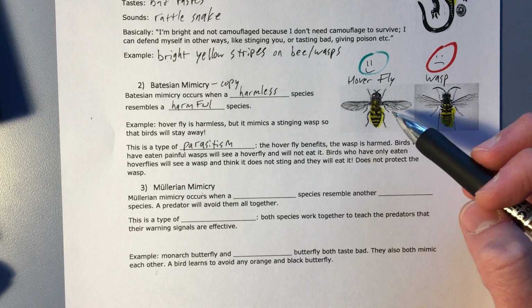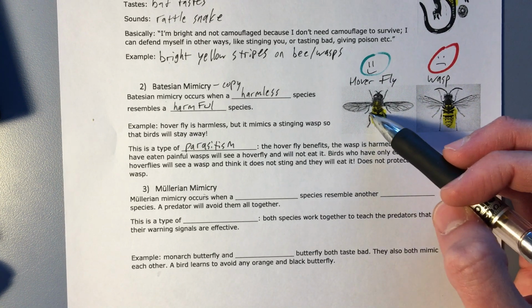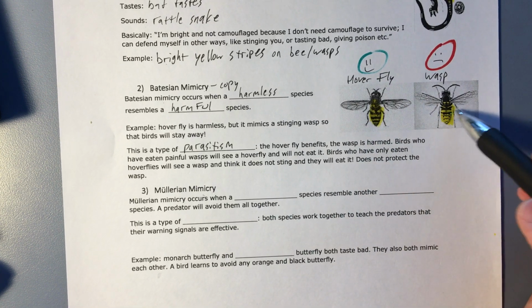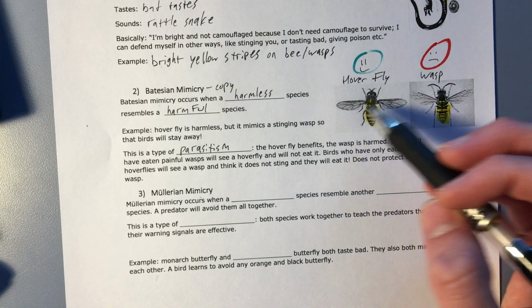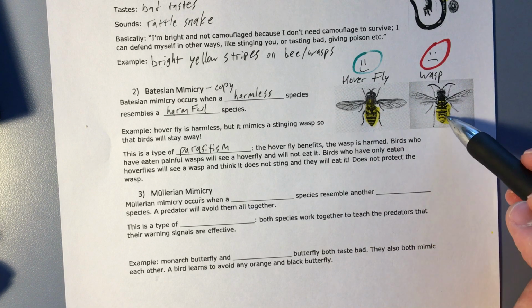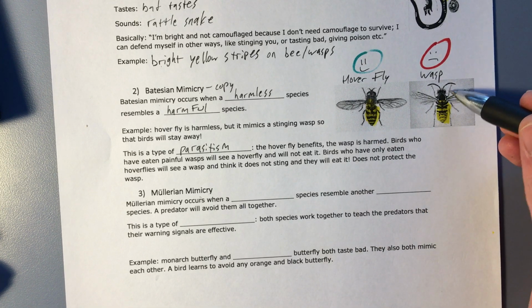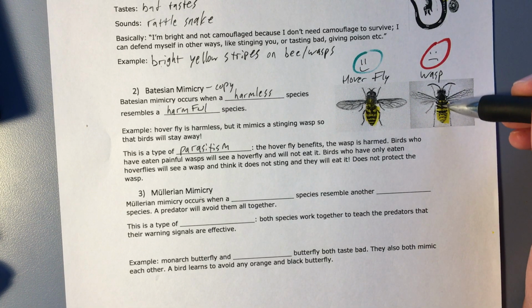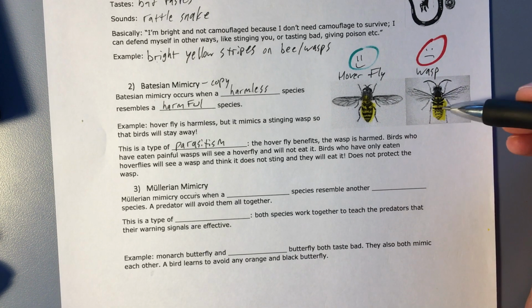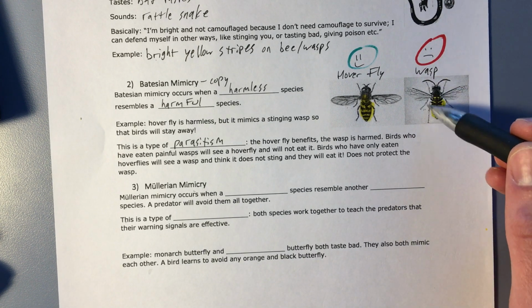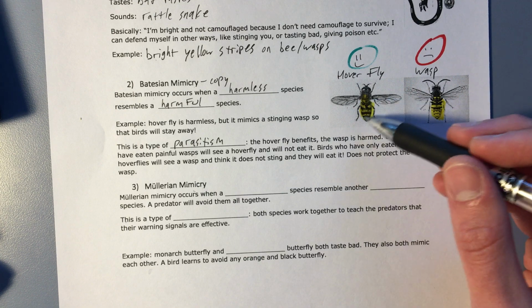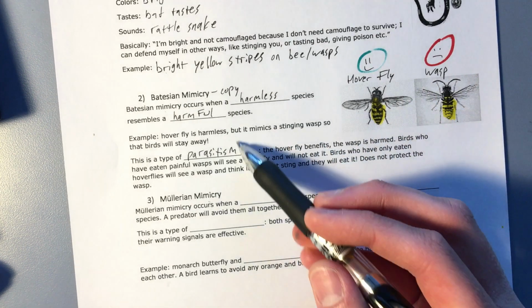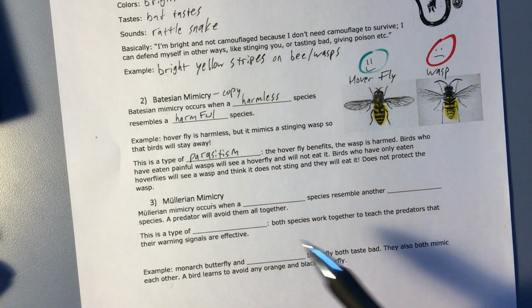Then the bird is going to think, oh, yellow and black stripes are okay. So when it sees a wasp, it's going to try to eat it. It just depends on which it eats first, what it's used to. If it's used to eating hoverflies, that's not helpful for the wasp. The wasp gets his advertising diluted. The power of his advertising is weakened by having all of these other guys who aren't harmful but have the same advertising. So that's a type of parasitism.